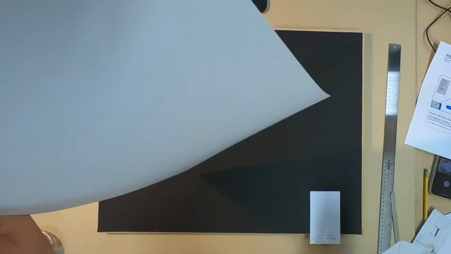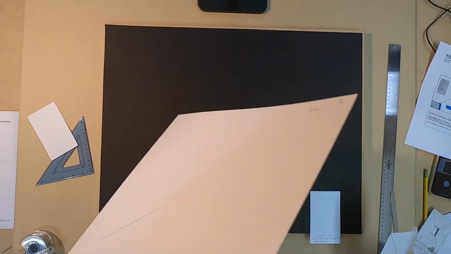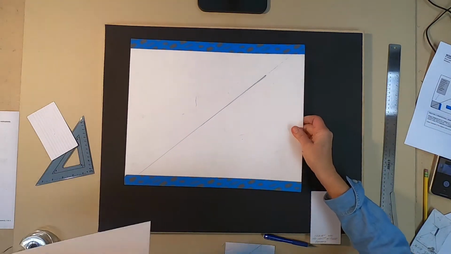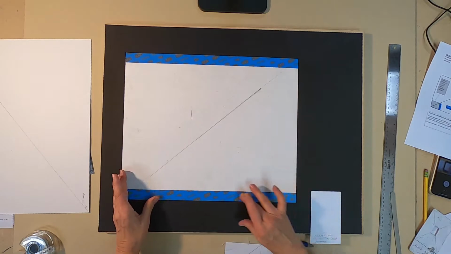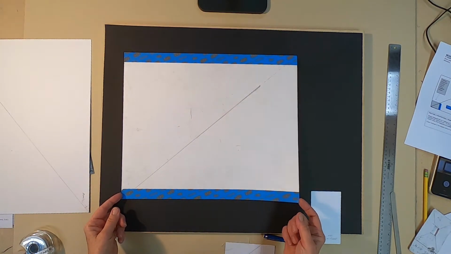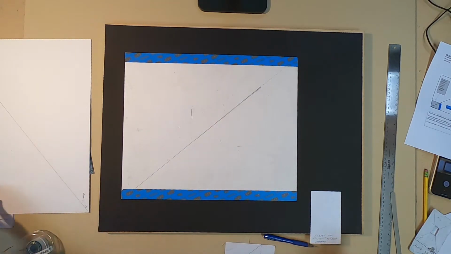If you are going to put tape around the border of your drawing for 5B, that is, you want to put a border, a 1-inch border around the edge of your paper, the proportions will change.